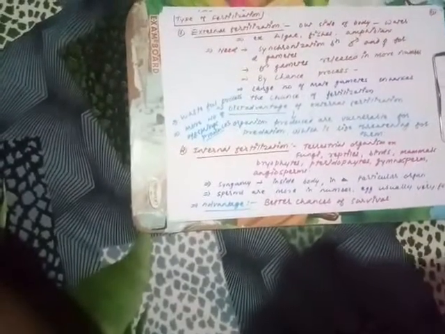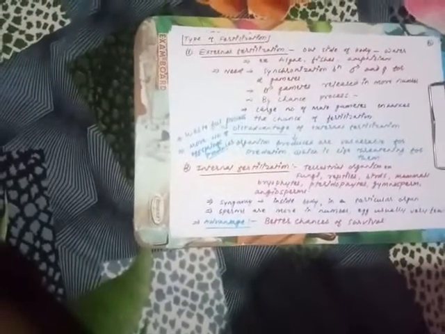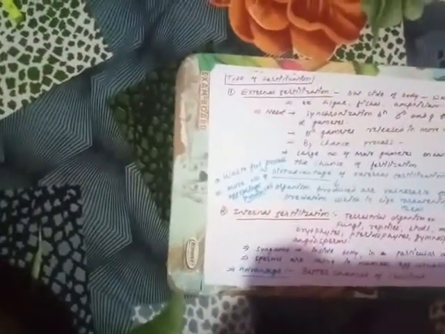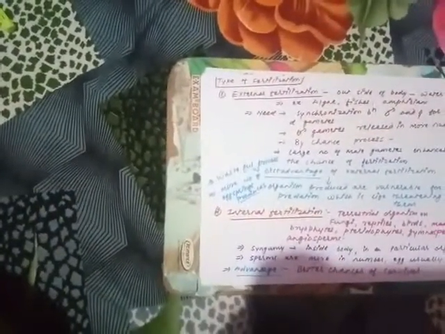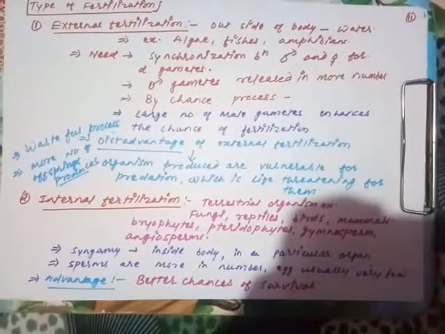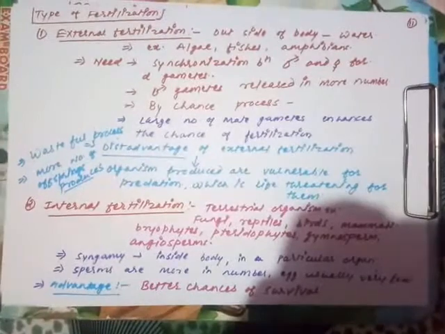So why is the large number of offspring a disadvantage? If this question is asked, the reason is that the organisms produced in vast numbers are more prone to damage, or more vulnerable to damage by external predation agencies. These predators may digest them or eat them as their food item. So this is very clear to you all. Three questions we have discussed here. Number one, why are more male gametes produced during external fertilization? The reason is that a larger number of male gametes enhances the chances of fertilization.